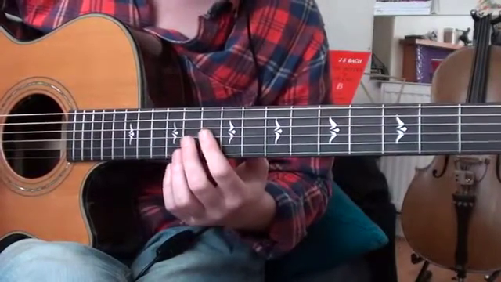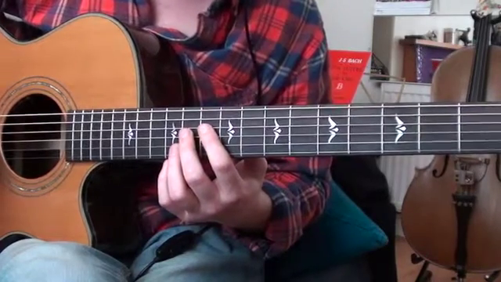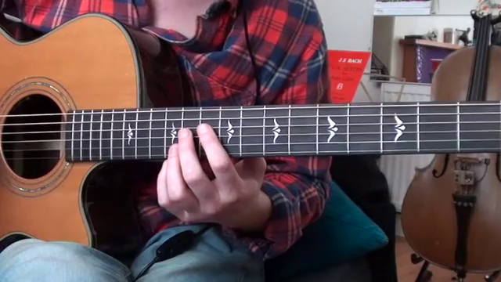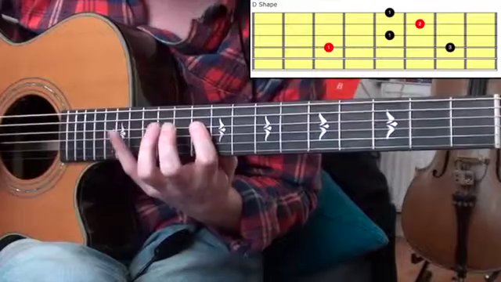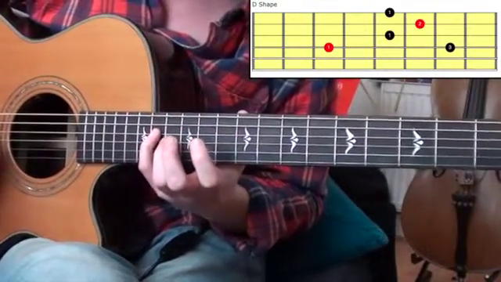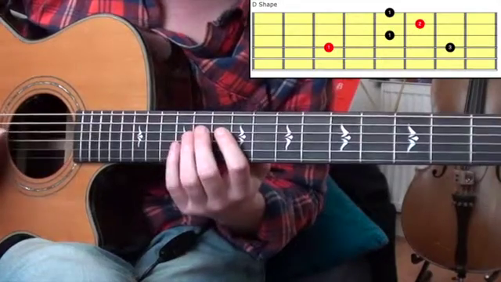Now the variation of that would be to play like we did with the A form. You could actually play the E at the 14th fret of the D string to find the E there. So the rest would fall.